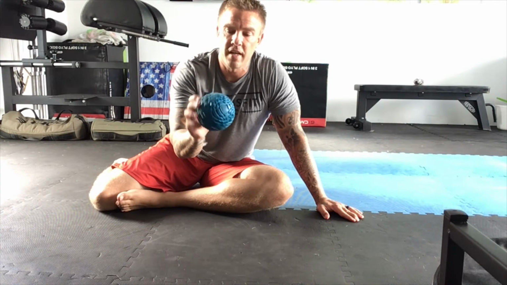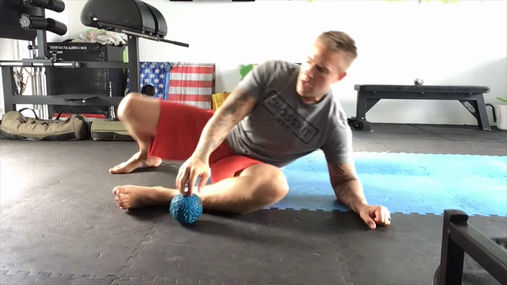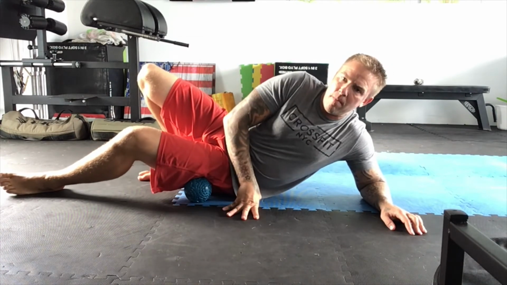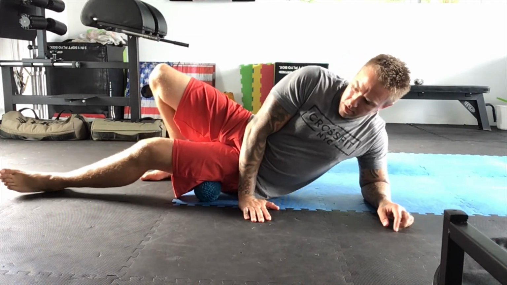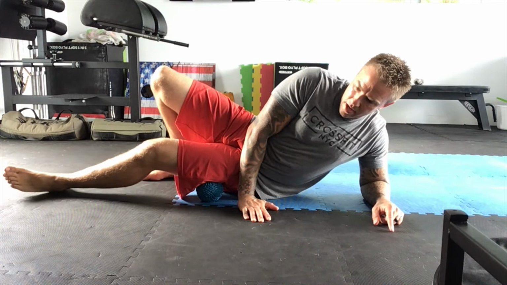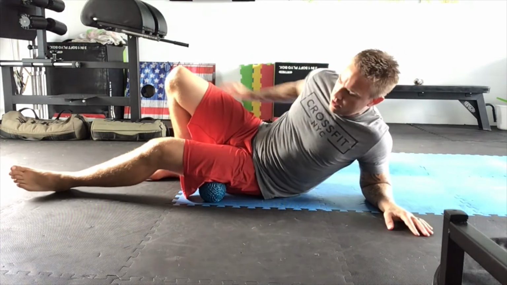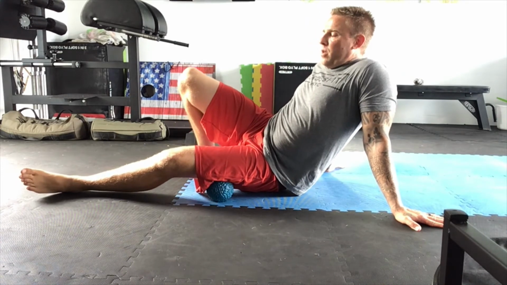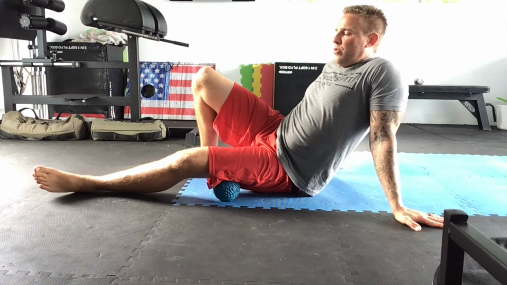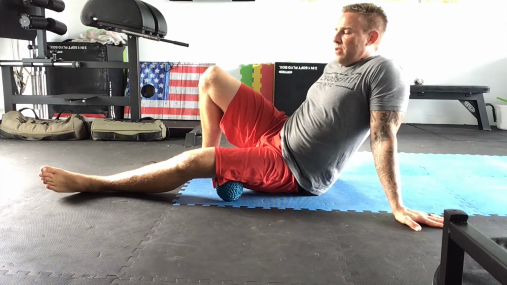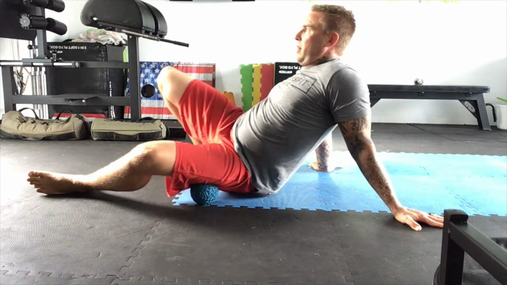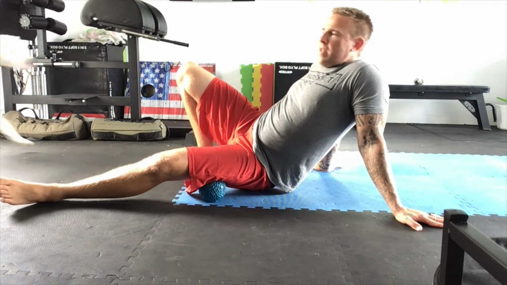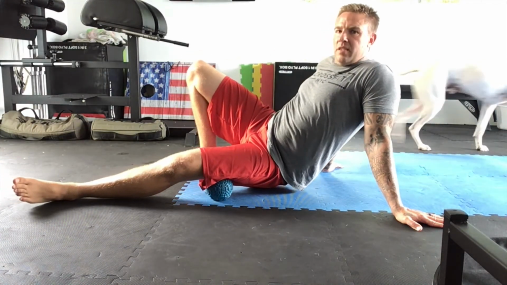Okay, this is once again Kelly Starrett's MWOD ball. What I like to do, once again, start off at the top part of the hip. I'm going to relax that leg and I'm just going to roll it right down nice and slowly to the outside of the knee. Okay, when I get there, I'm going to roll it back and here I am, nice and easy, nice and easy.